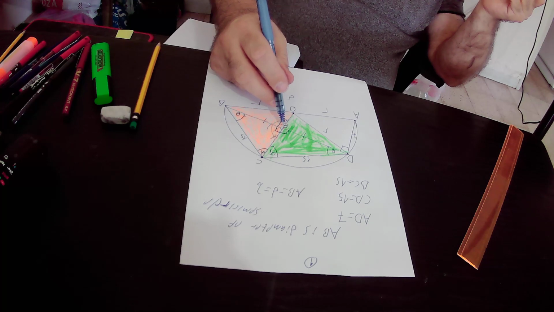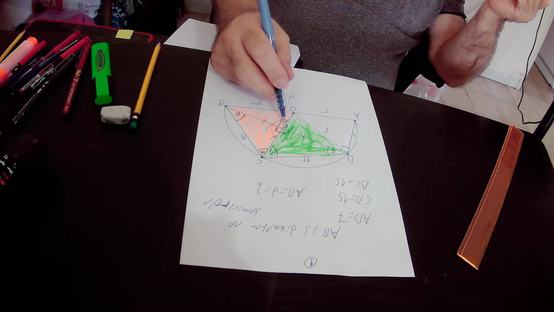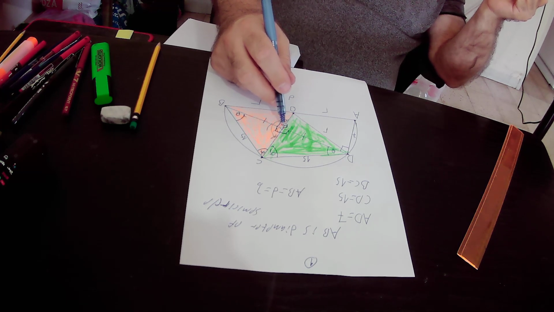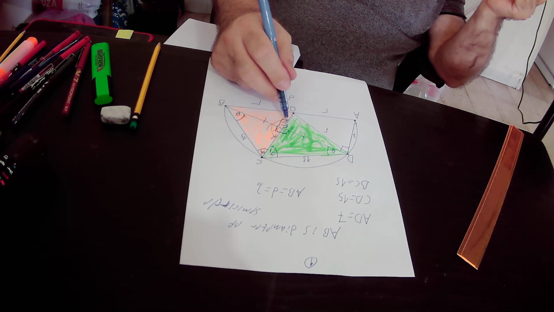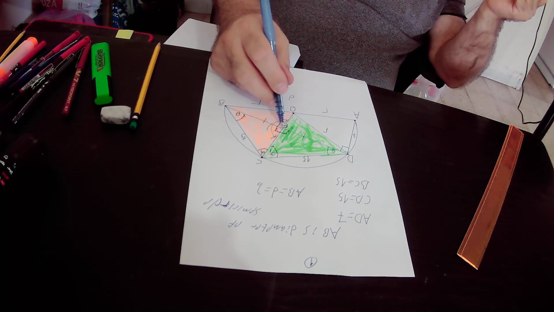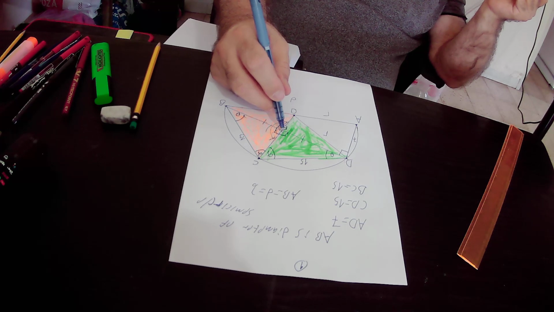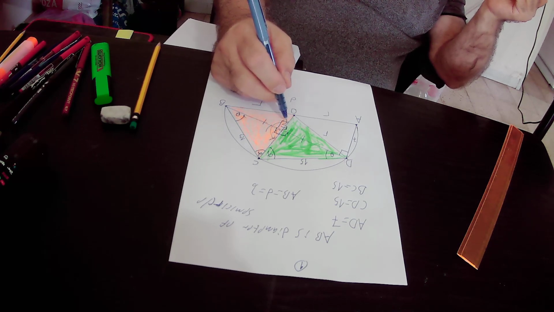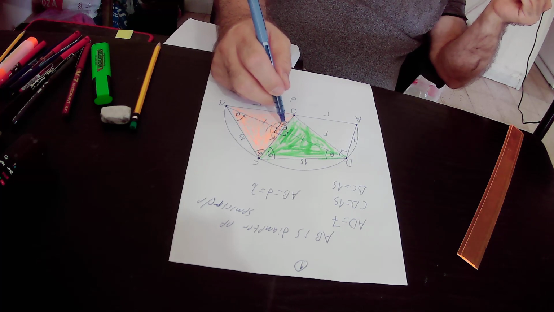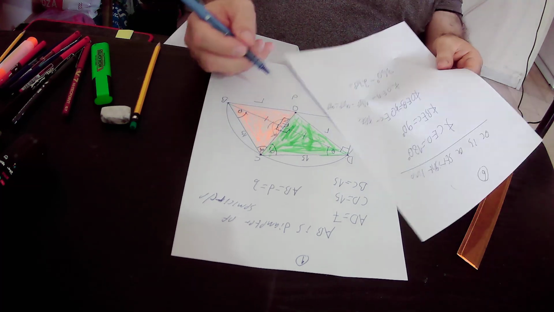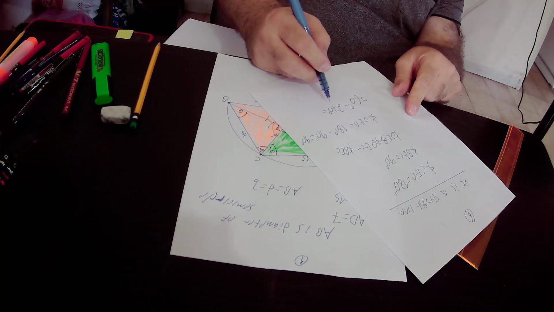We have three angles that are already 270 degrees in size, and we know that the total sum of the angles around any point equals 360 degrees. So in order to complete the sum of the angles around point E to 360 degrees, this also must be 90 degrees, because 360 degrees minus 270 degrees is 90 degrees.